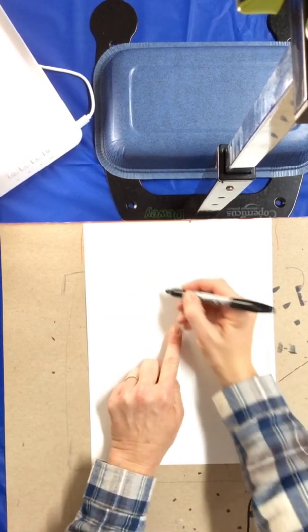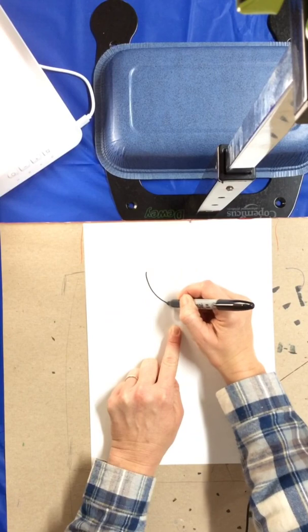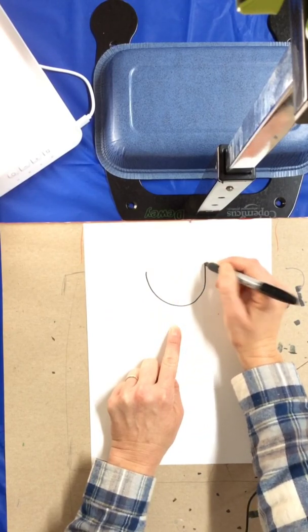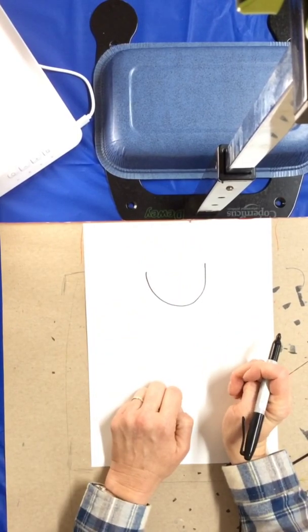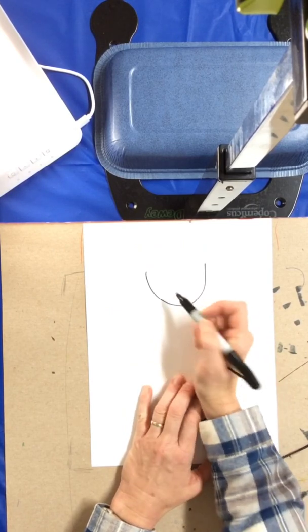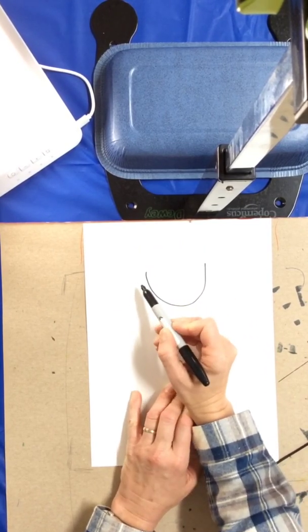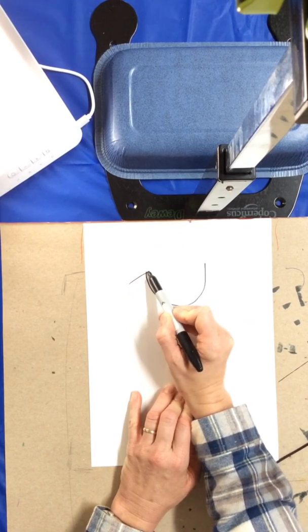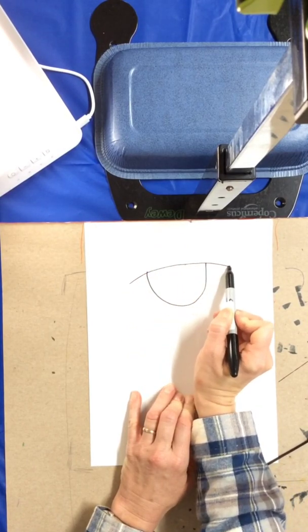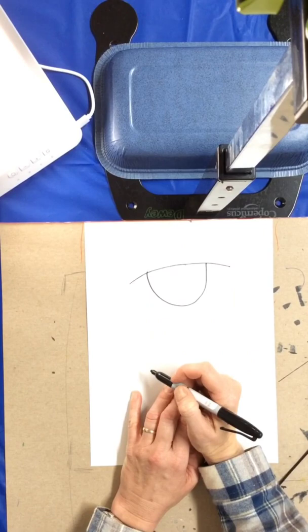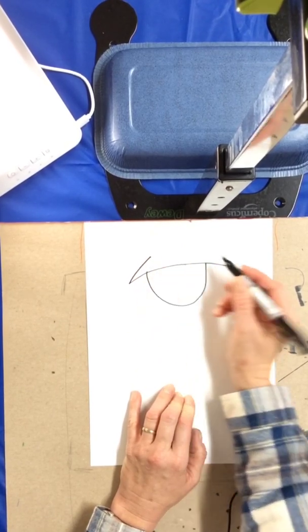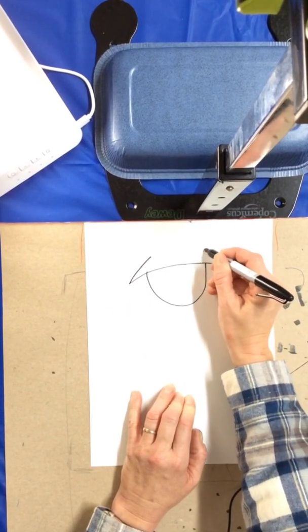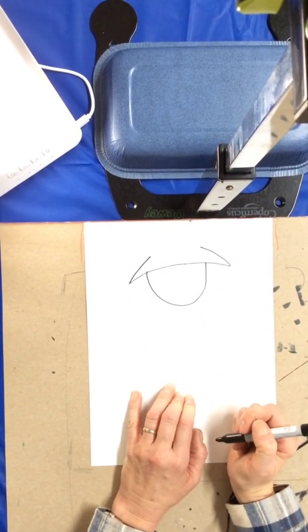So towards the top of your paper, you want to make a U. Just make sure you're leaving enough room on top for your scarecrow's hat. Now, we're going to draw the hat next. So you can make a curved line over the top of the U. And then I'm going to make 2 diagonal lines towards the center.